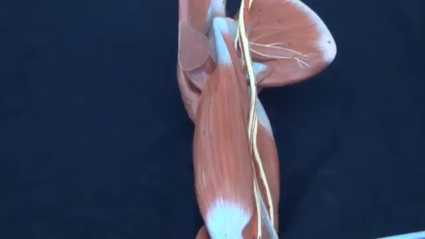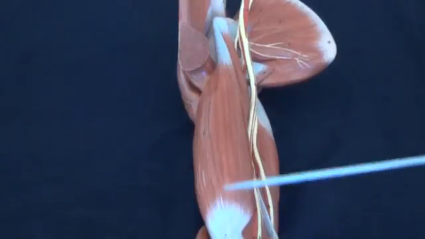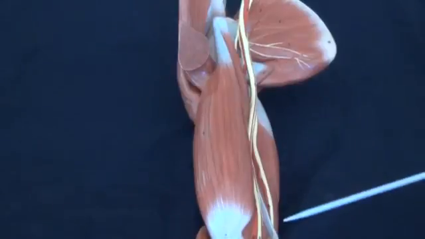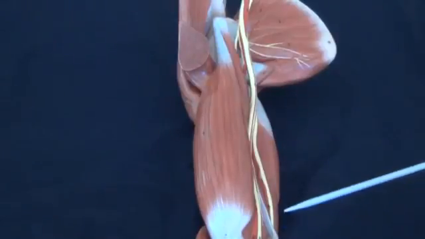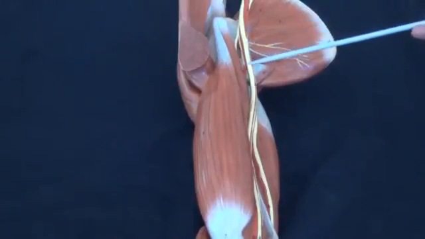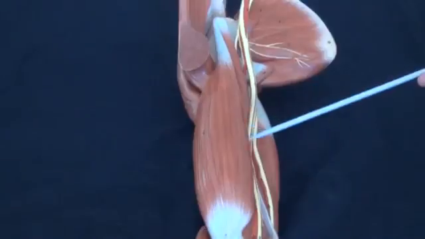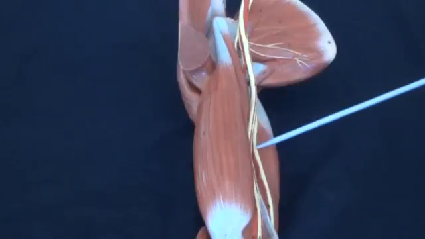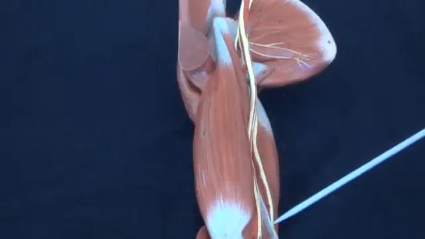So this is a model of a right upper limb. We can see the arm region, the scapula, so we know this is the medial aspect of the arm. And we want to look at the neurovascular structures. So the first things to identify is the nerves are shown in yellow. We trace this structure down here. This is the median nerve in the anterior compartment of the arm. And then running alongside that is the ulnar nerve.